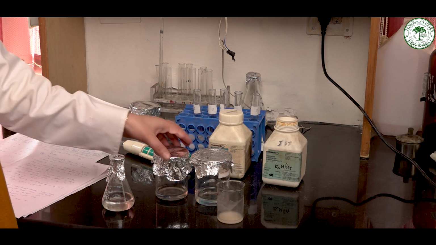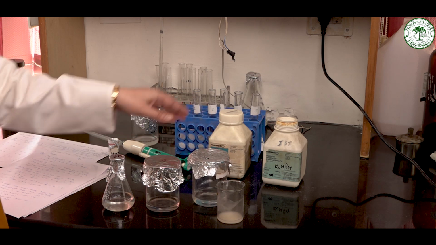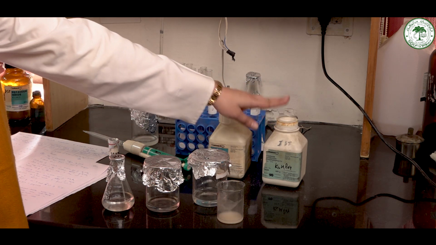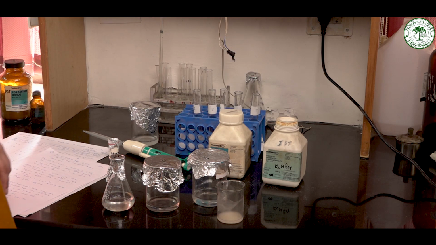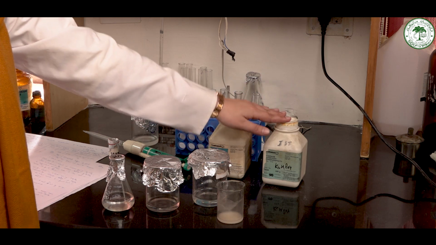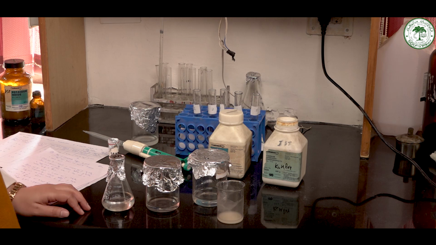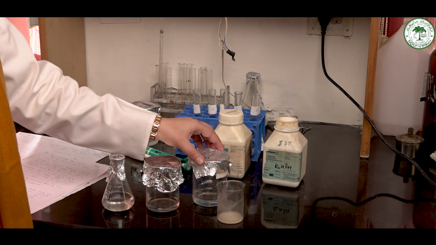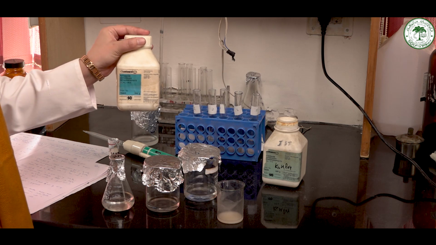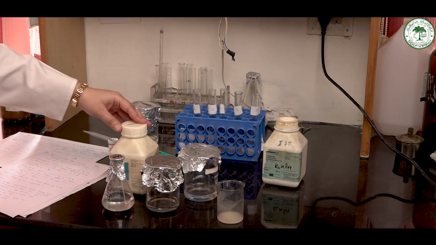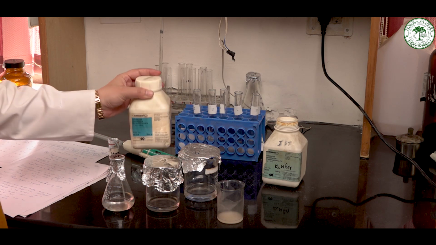For this, we need stock solution A and stock solution B. For stock solution A, we need dipotassium phosphate, and we will dissolve 7.1 gram of dipotassium phosphate in 100 ml of distilled water. And for stock solution B, we will take monopotassium phosphate, and we will dissolve 1.1 gram of monopotassium phosphate in 100 ml of distilled water.